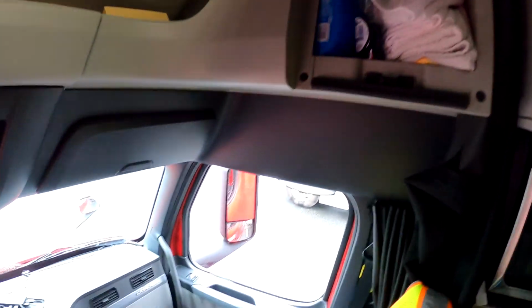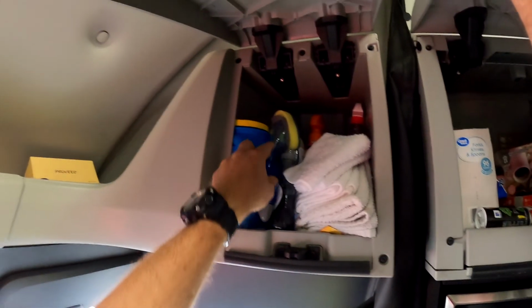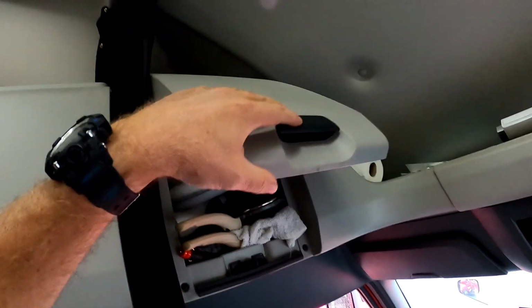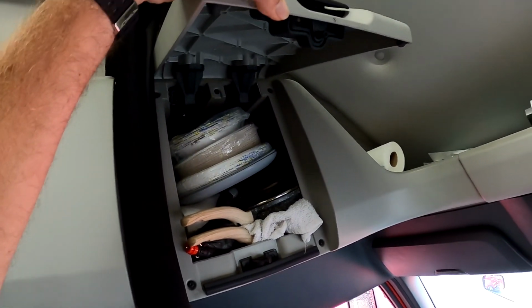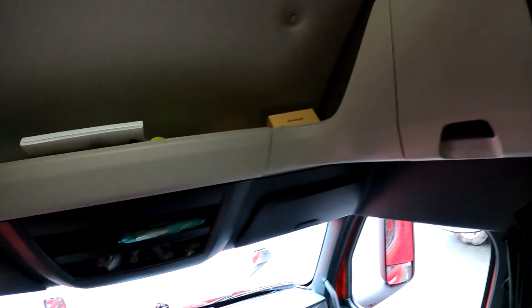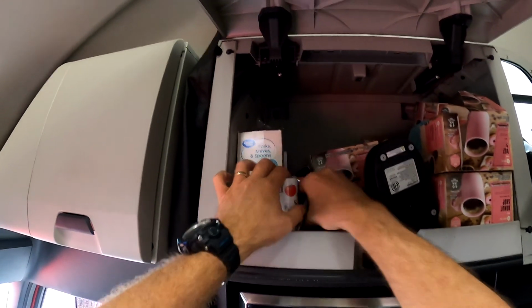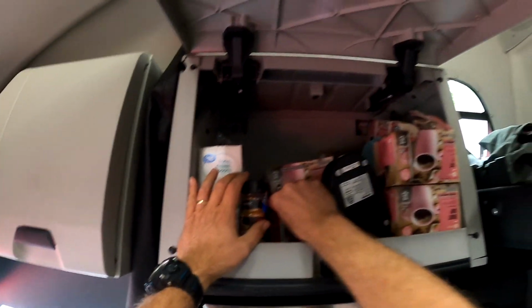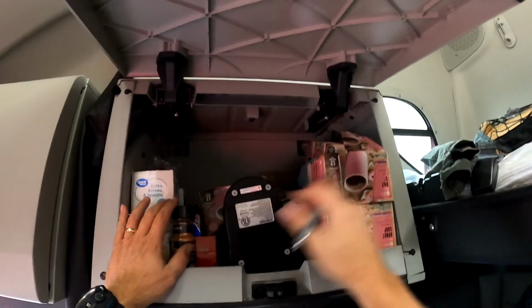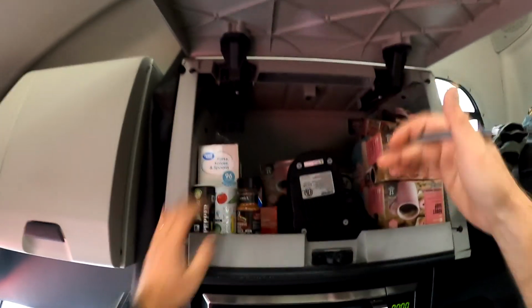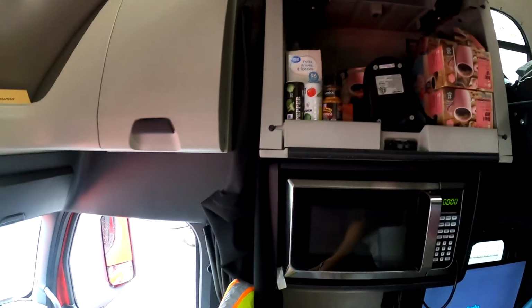Let's see here, things fall out all the time, as you can see. This is where I keep all my cleaning stuff. Okay, so that's that. Over here I keep pots and pans and stuff like that. Then over here, things bounce around all the time, but this is where I keep all my coffee and coffee maker, different things like spoons, forks, knives, stuff like that.